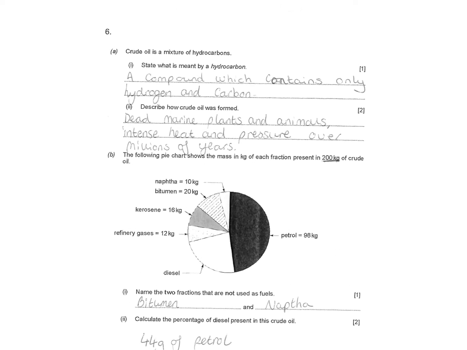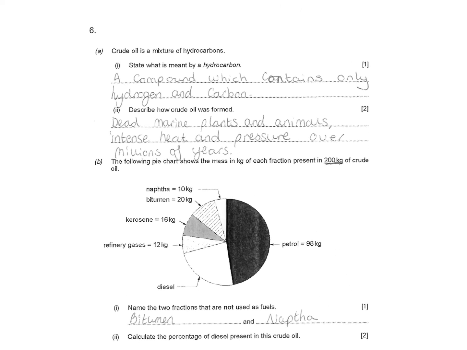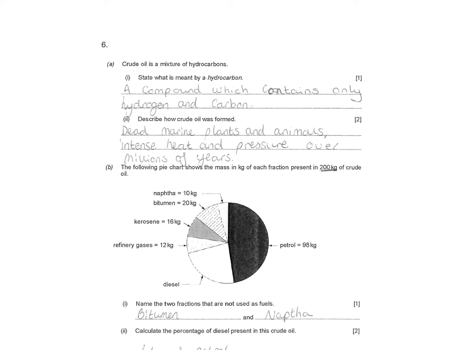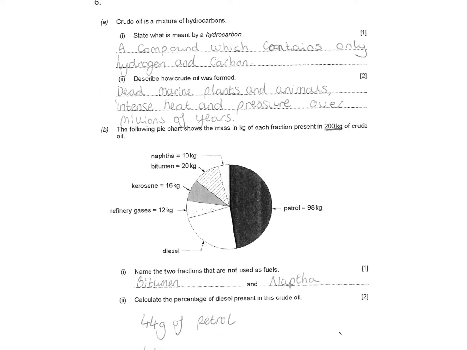Okay, so this is kind of like crude oil and plastics questions that could potentially come up for Unit 1. The first question says, state what is meant by hydrocarbon. It is a compound, make sure you use that word, that contains only hydrogen and carbon. Describe how crude oil is formed. Dead marine plants and animals, intense heat and pressure over millions of years. Okay, there's lots to remember there, but you have to remember that exact definition.